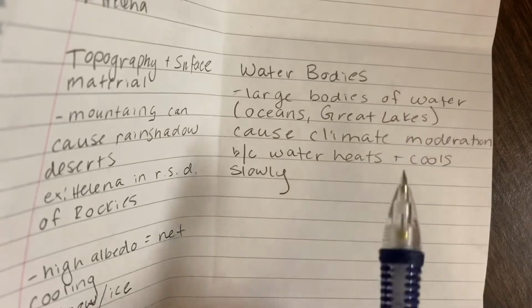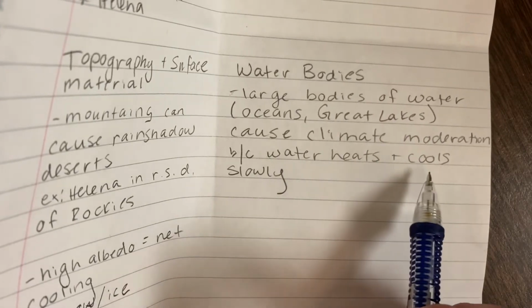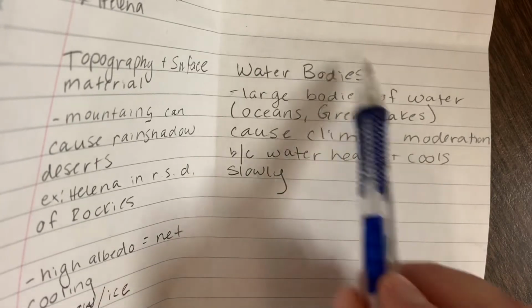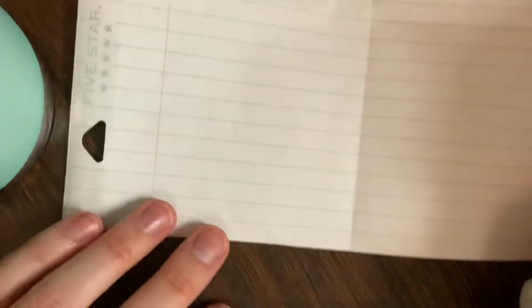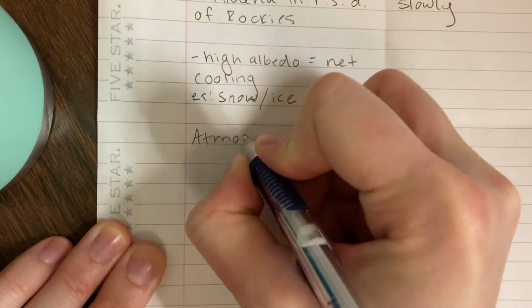So during the summer when it's heating, it doesn't heat up as fast, so it stays cooler, and during the winter when it's cooling off, it doesn't cool off as fast, so it stays warmer. So this is why places that are near bodies of water have a more mild climate than places that are landlocked. Okay, next we have atmospheric circulation.